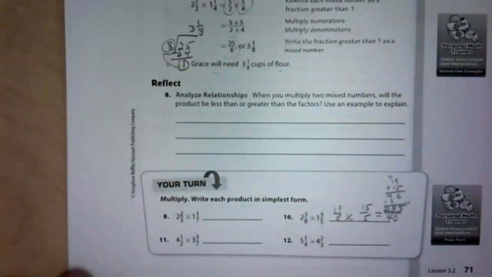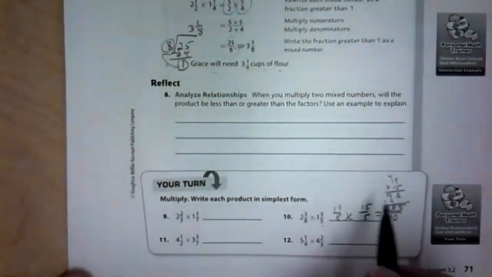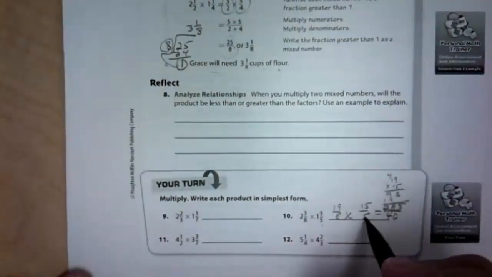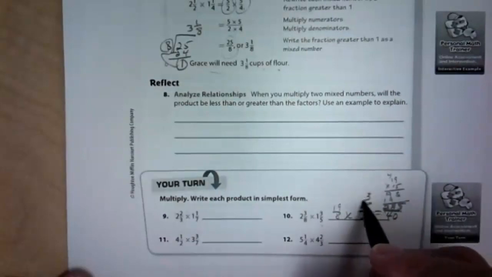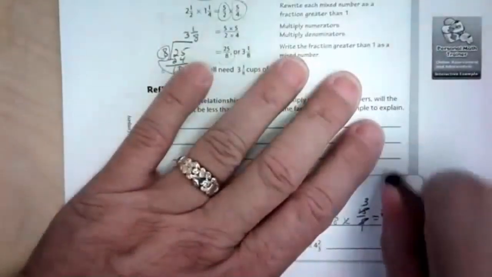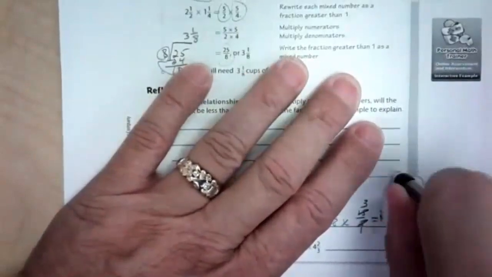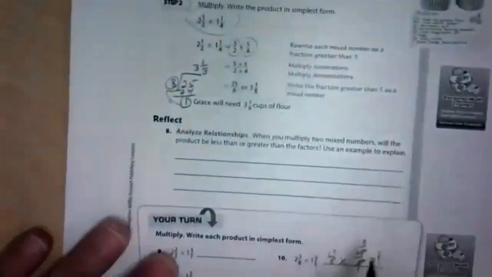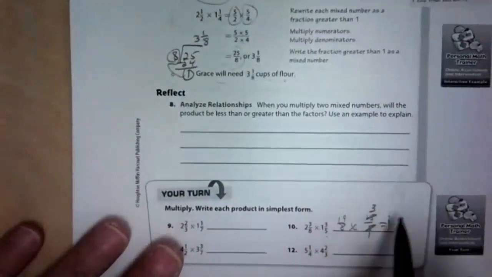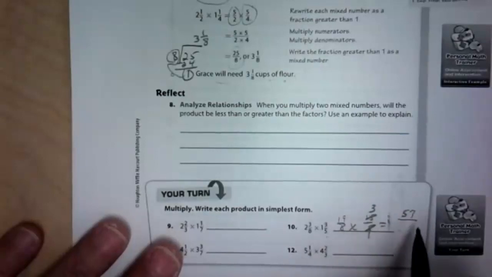That will simplify. Yeah, we should have simplified here. Huh, didn't notice that. Both these were divisible by 5, so that becomes a 1, that becomes a 3. So that makes this a little bit easier to multiply now. Let's try that again. So in the top, you got 19 times 3, that's 57, over 8 times 1 is 8.